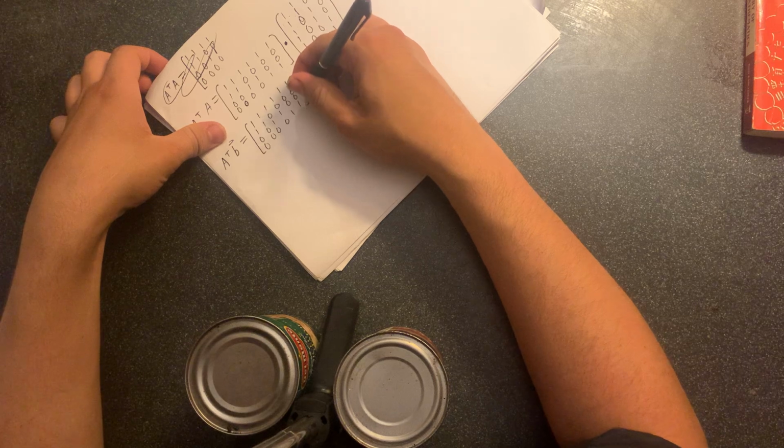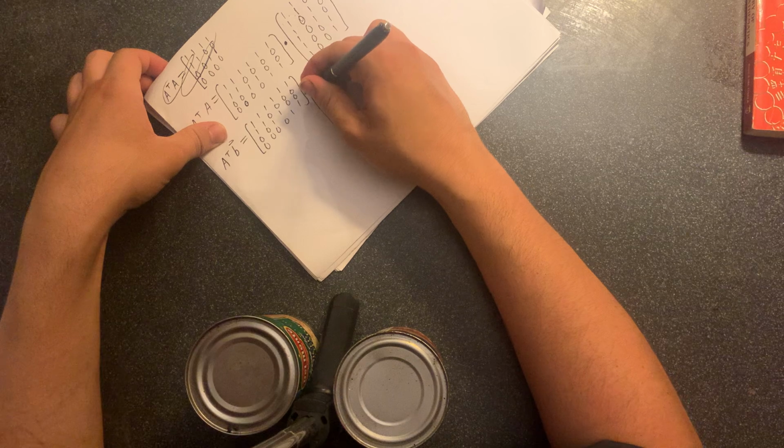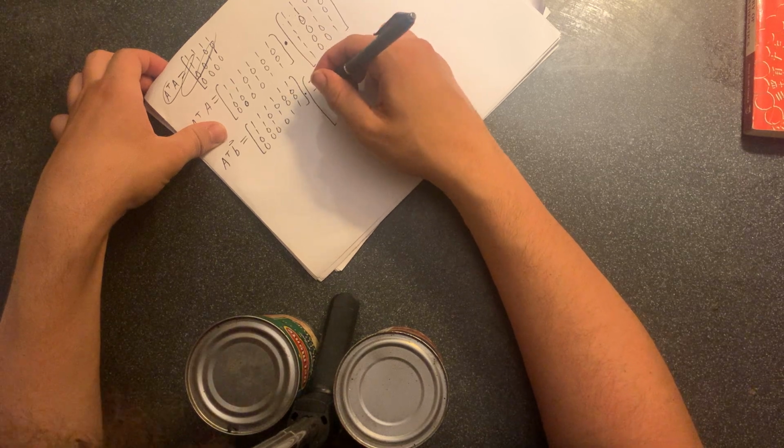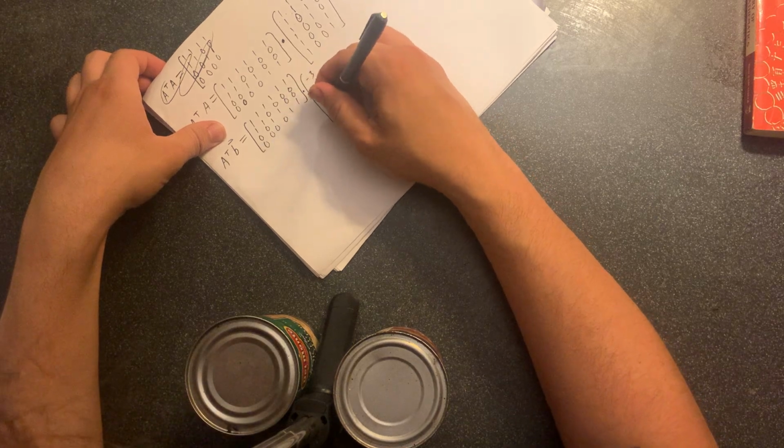Running out of room, but you still have the scalar in there. -3, -1, 0, 2, 5, 1.